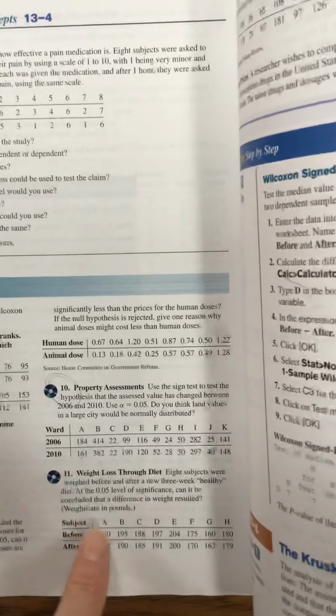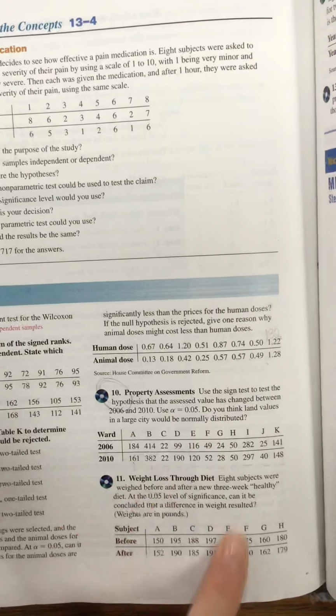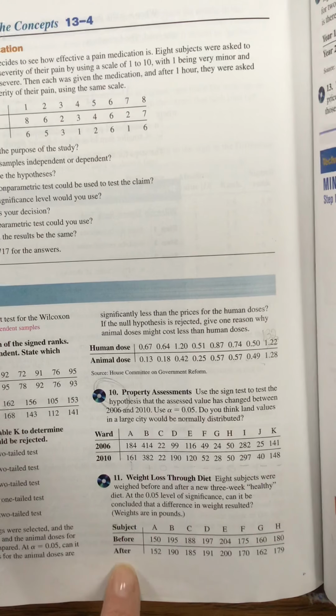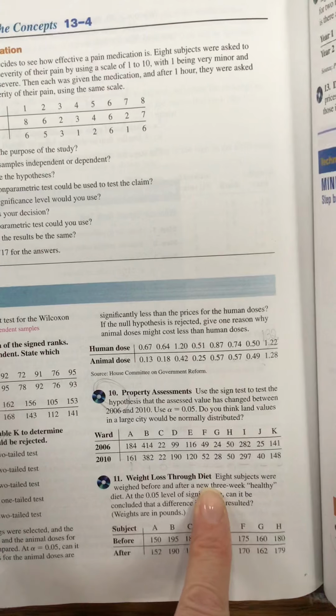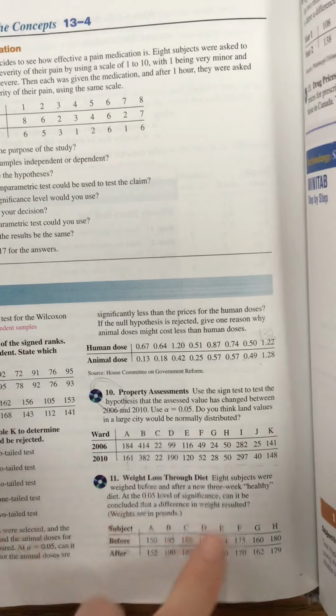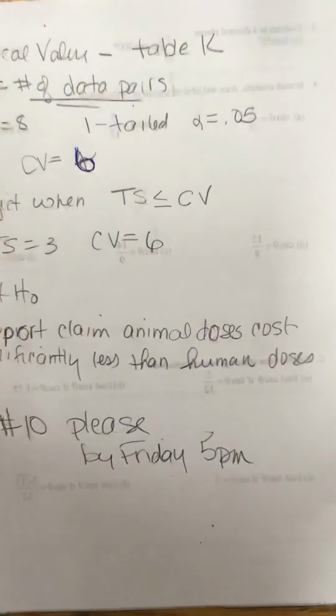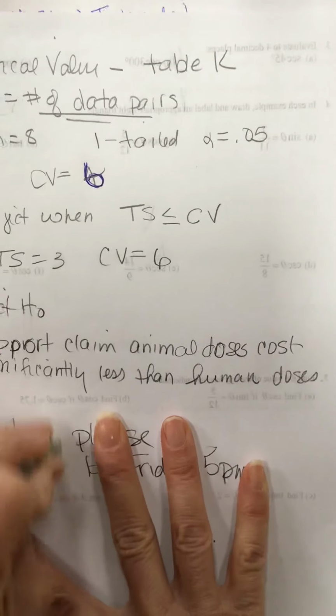Okay. How about do 11? Because 11 is a signed rank test. So you are going to do the before and the after of weight loss through a diet. Number 11. Let me change that. That's not number 10. That's number 11.